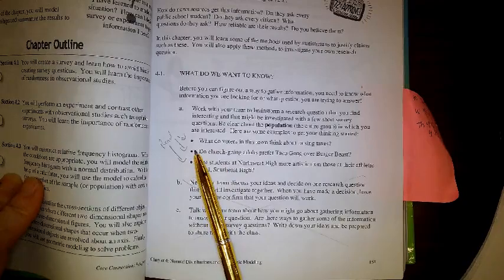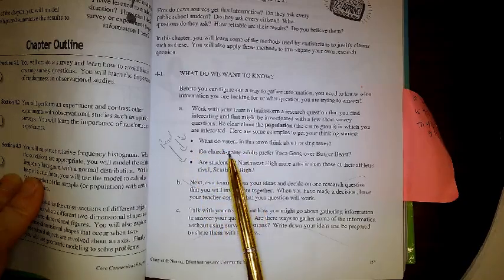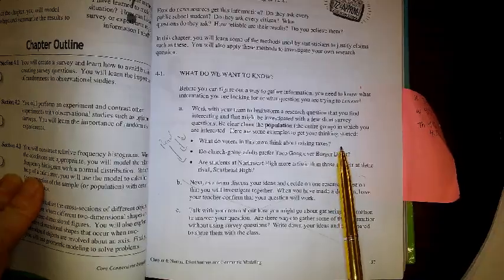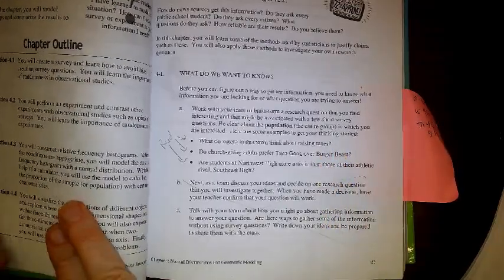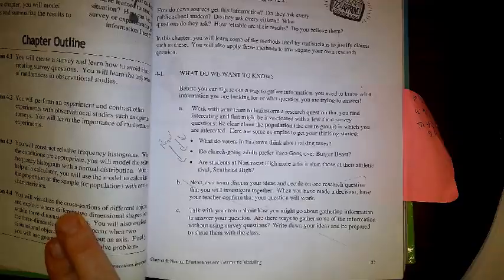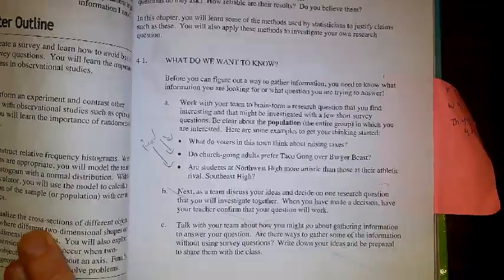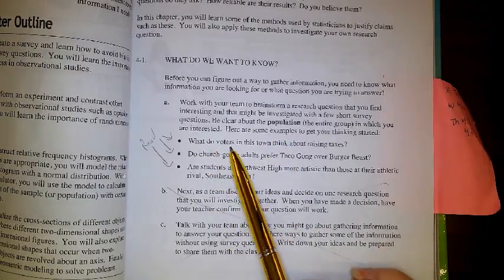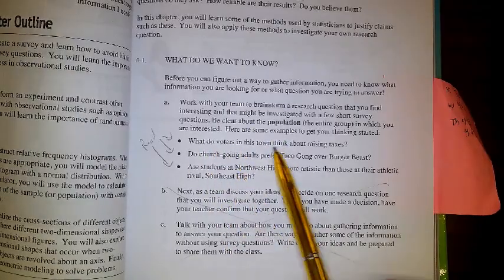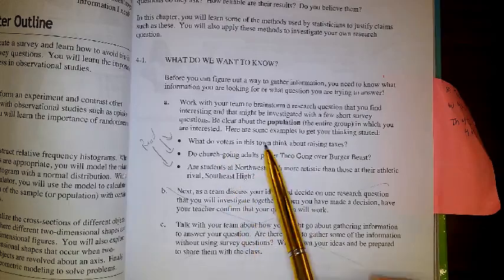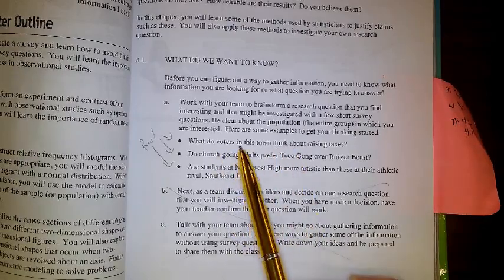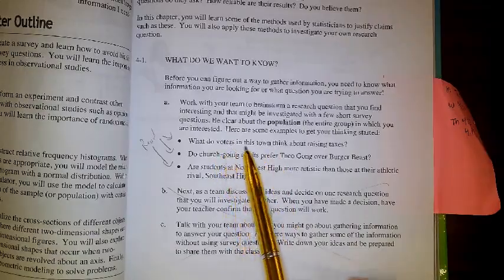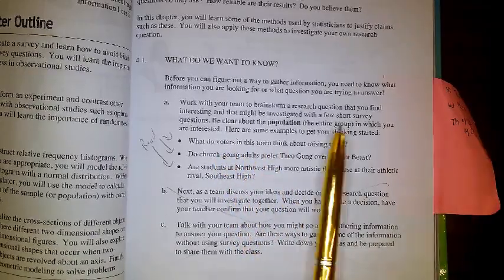So, for example, if my question is, what do voters in this town think about raising taxes? I don't need to go talk to the kindergarten class. I need to talk only to voters. You know what I mean? So your population would be voters, and not all voters. You only care about getting surveys from voters in this town. So your population would actually be voters in this town.